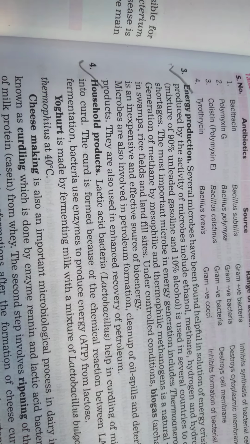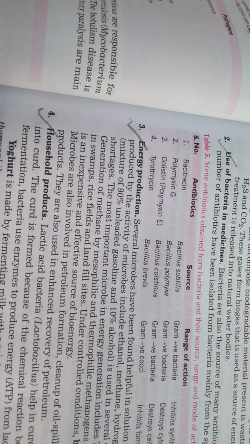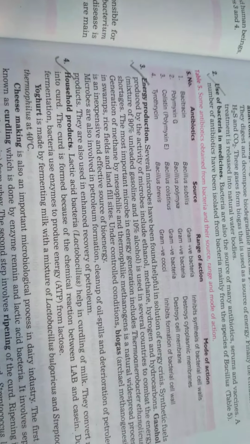So children, these four utilities of bacteria you need to do. First is sewage treatment, second is antibiotics, only these two, third is energy production, and fourth is household products.